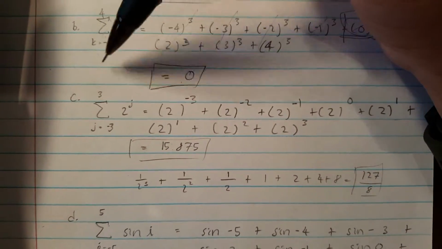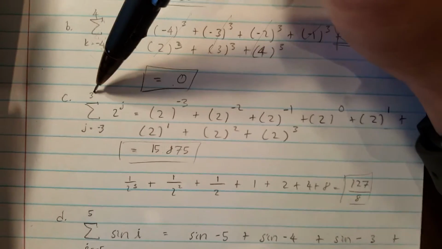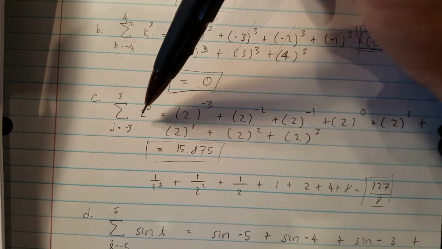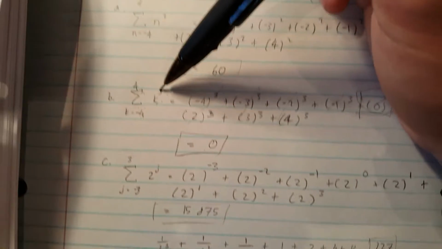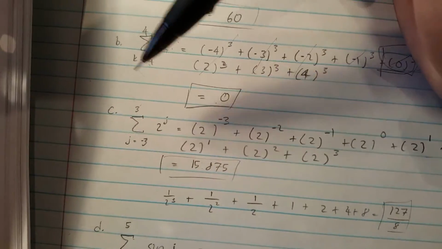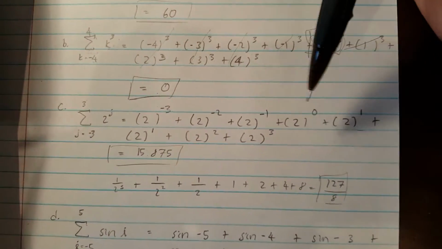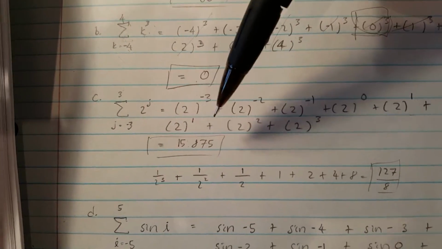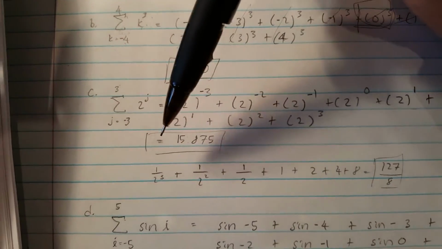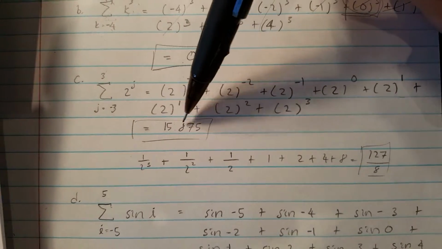C. Same format. The only difference is now we're going to be starting from negative 3 to 3. Great, that means we have less to write. So our equation now is 2 to the j. Now be careful. They do this to try to fool you. You think, oh, this is the same as this. Nope, they flip-flop them. So now it's going to be 2 to the negative 3, 2 to the negative 2, 2 to the negative 1, 2 to the 0, 2 to the 1, plus 2 squared, plus 2 cubed, sorry, which is equal to, if you plug this all into your calculator, you're going to get a decimal answer, 15.875.